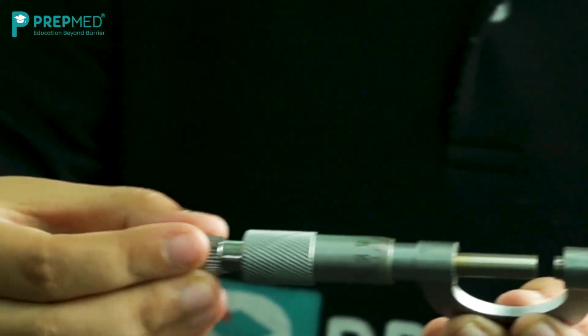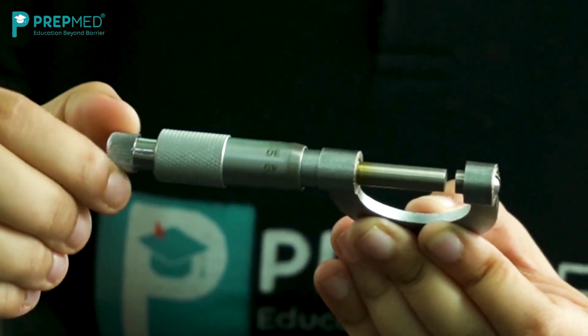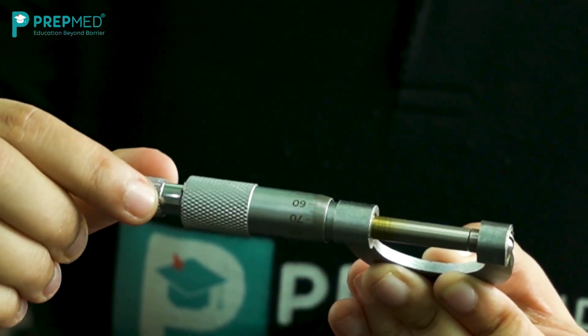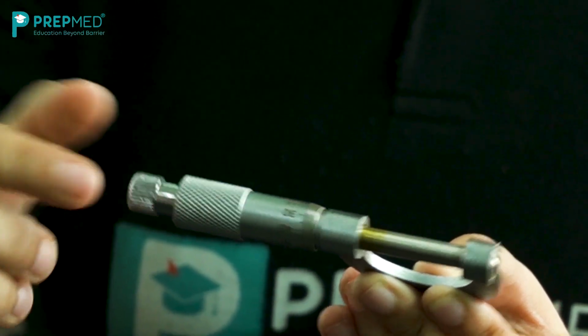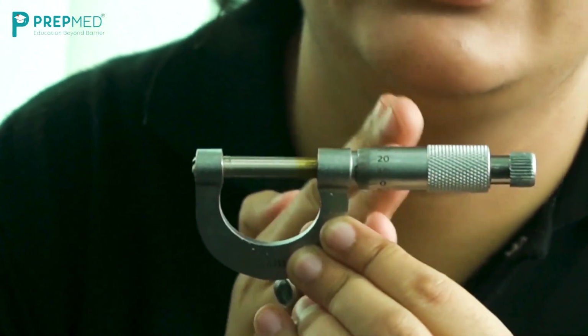1, 2, 3, 4 and 5. If after 5 rotations the 0 of the circular scale and the linear scale are both coinciding, that means the pitch value is 5 millimeter divided by 5, that is 1 millimeter. So this is the pitch.